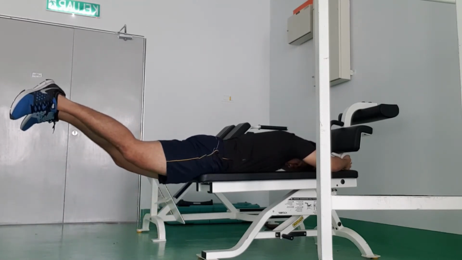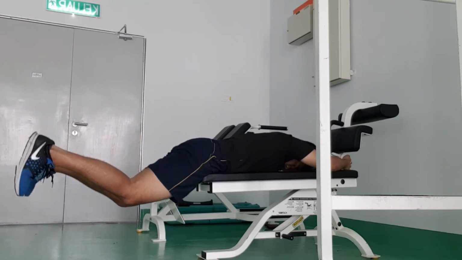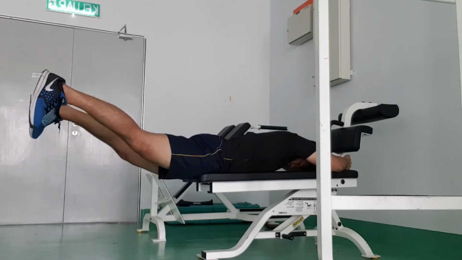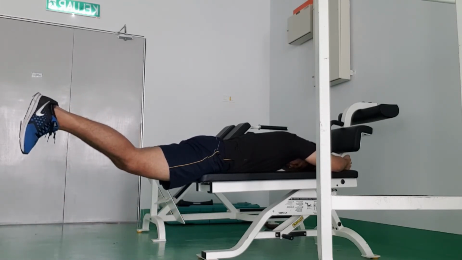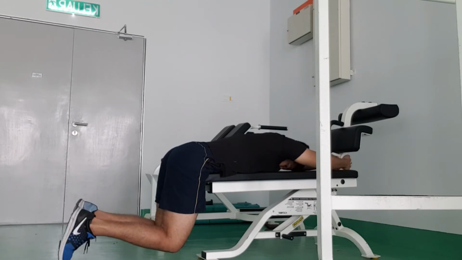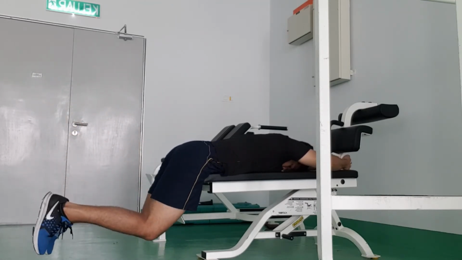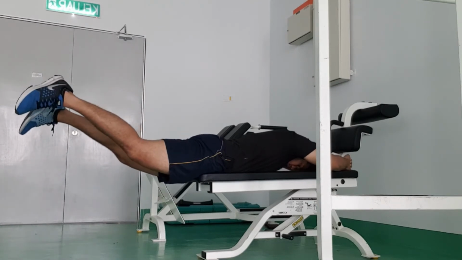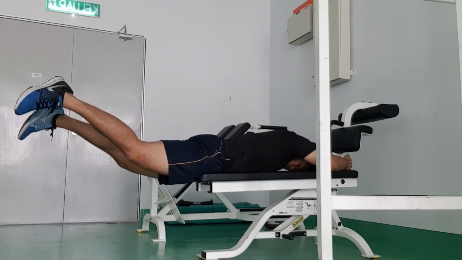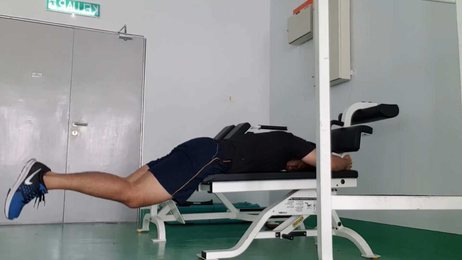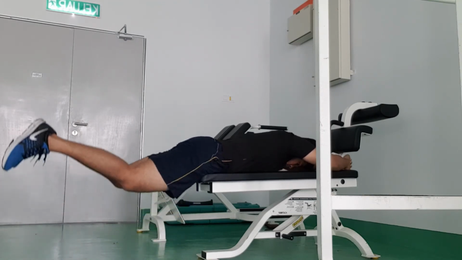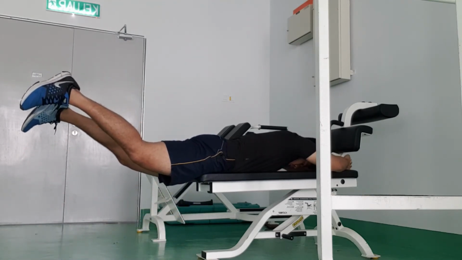You can also try the Chinese plank. You can search on Chinese plank. Chinese plank is also a great way. However, I feel personally this reverse extensions is a great way for you to engage your erectors, your glutes, and also your hamstring. It's a great back burner where you can do this at the end of your back exercises or even after a cardio session.